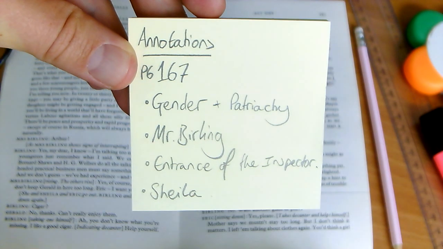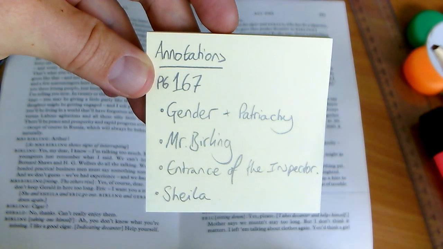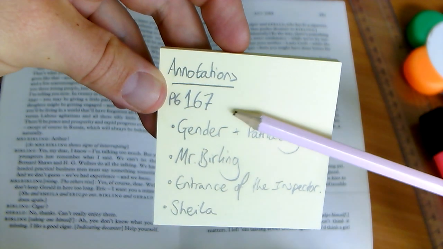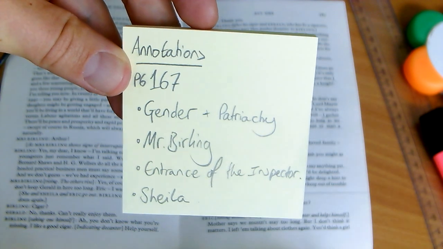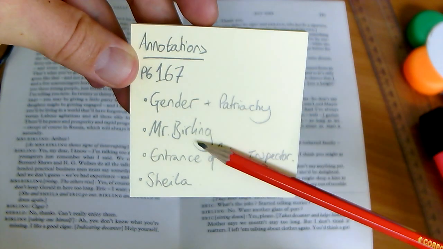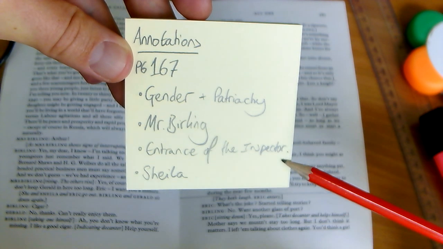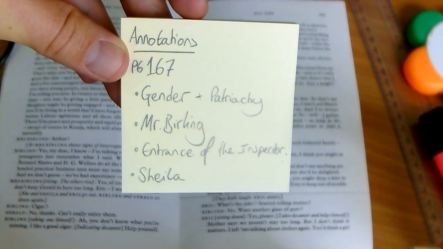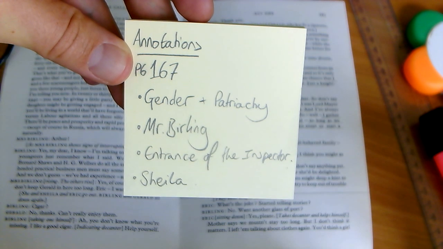Hi, hello. I'm going to go through some annotations of An Inspector Calls. I'm going to start from page 167. I'm going to be looking at gender and the patriarchy, the character of Mr. Birling, just to consolidate what we've learnt over the last few weeks, the entrance of the inspector, and just a quick bit about Sheila, which is what the focus of the next lesson is on.